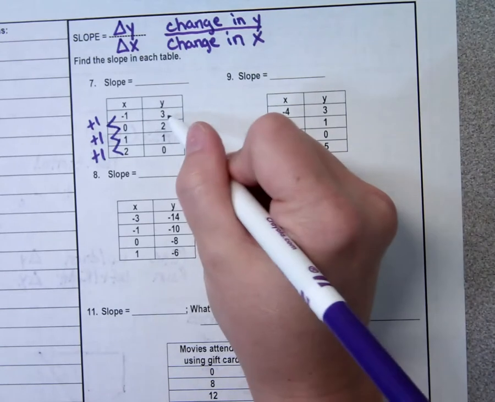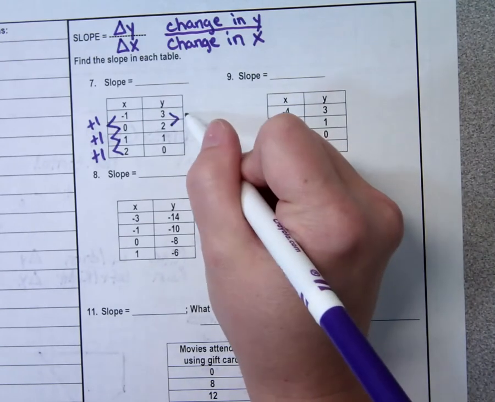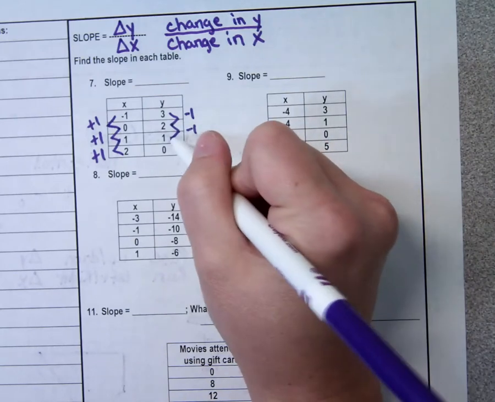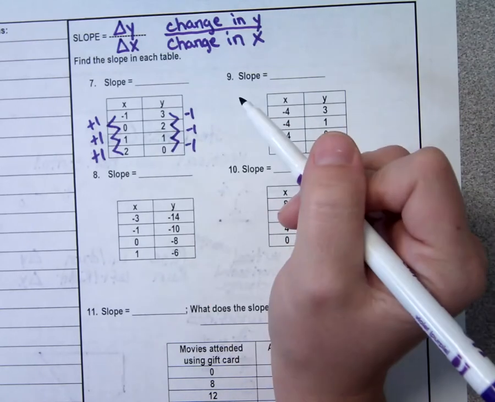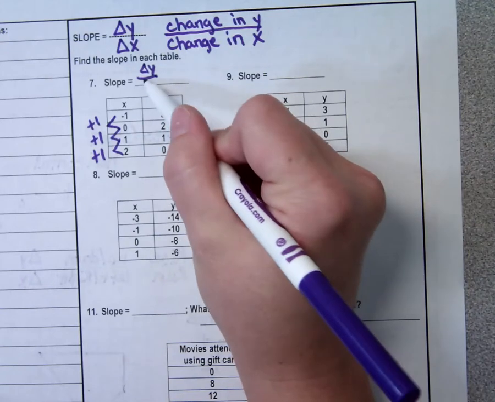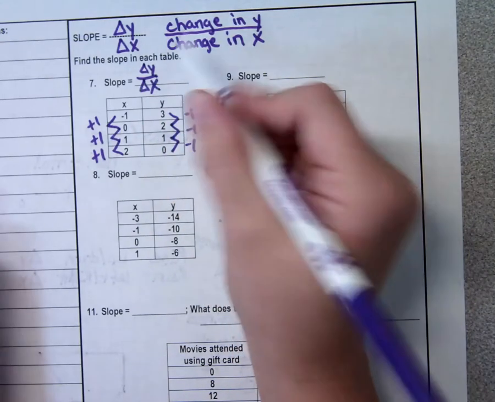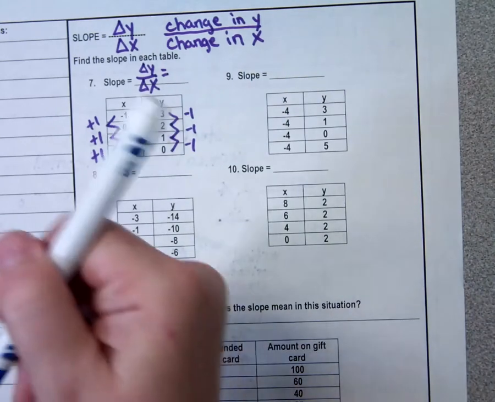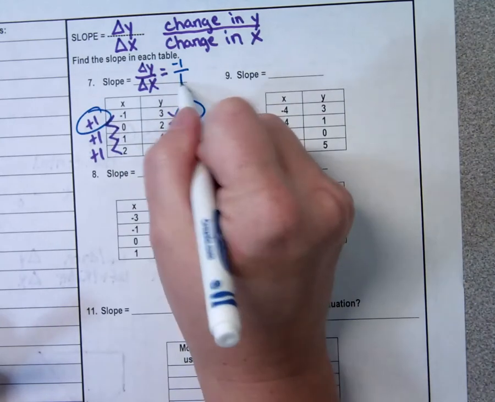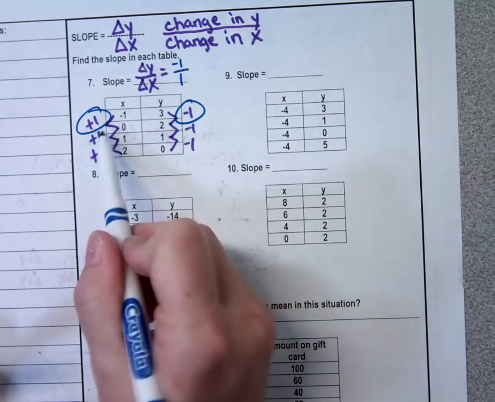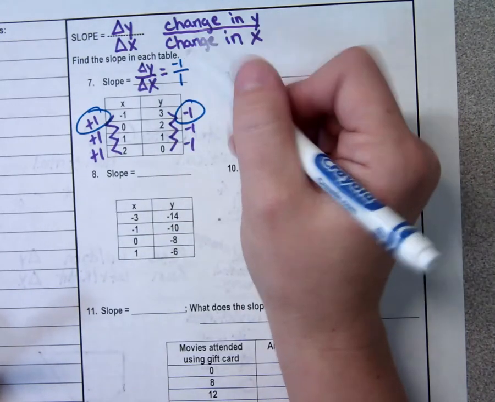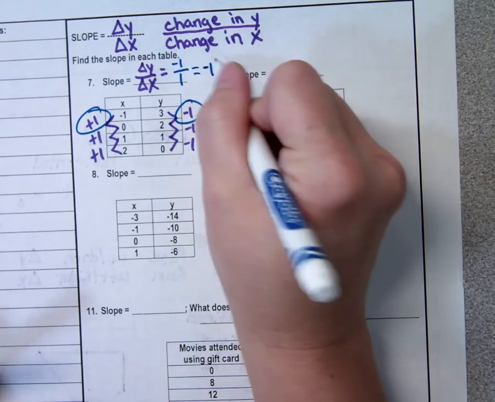Now let's find the change in our y's. How do you get from 3 to 2? You go down 1. How do you get from 2 to 1? You go down 1. How do you get from 1 to 0? You go down 1. So I'm going to take the change in my y, and I'm going to divide by the change in my x. So the change in my y was -1, and I divide by the change in my x, which is +1. And that's what I got the whole way through, -1 over +1. So this is my slope, -1 over 1, which I could just write as -1.